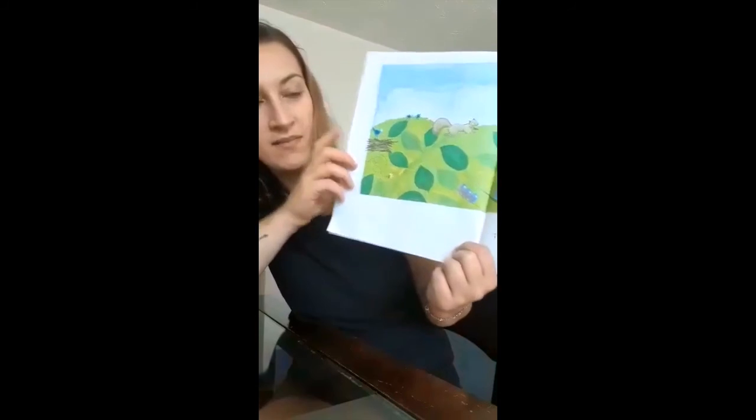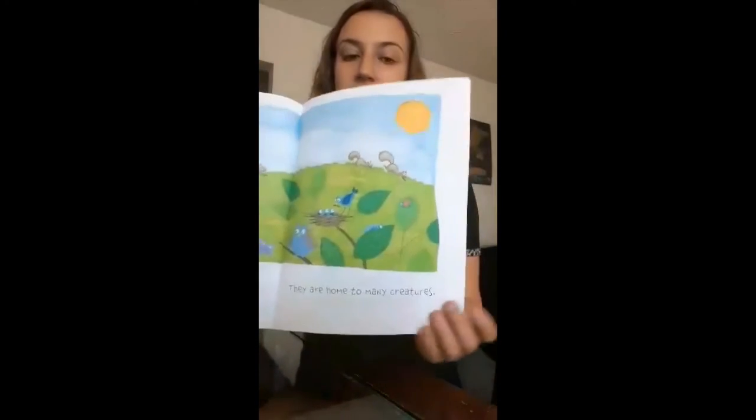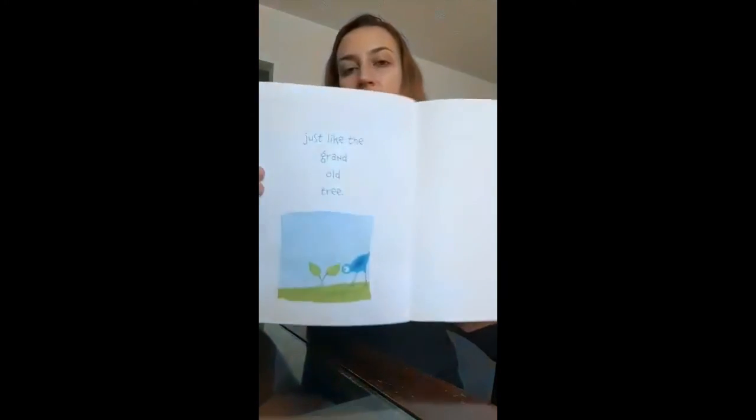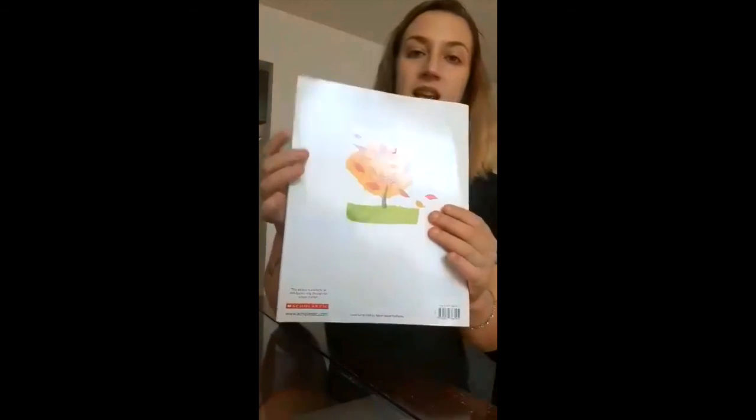They are home to many creatures. So see, we're back at the beginning of the tree life cycle, just like the grand old tree. The end.